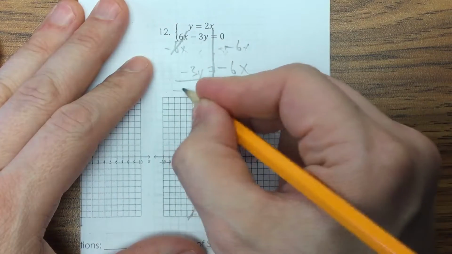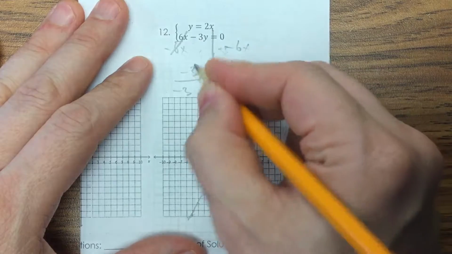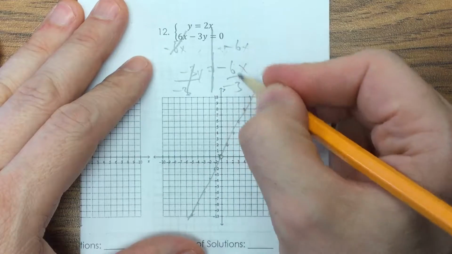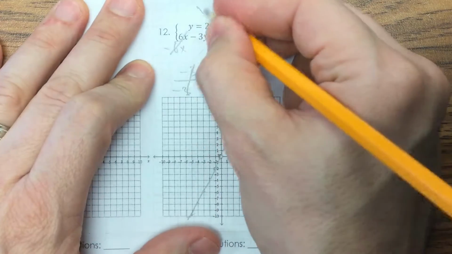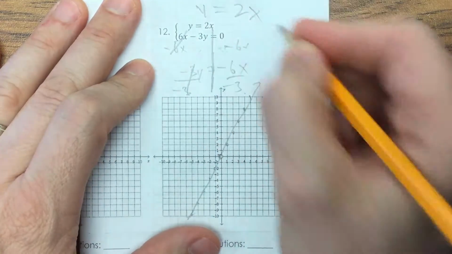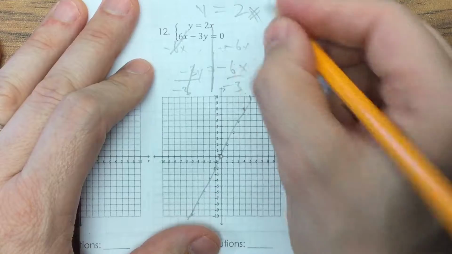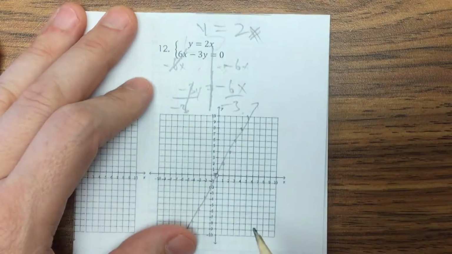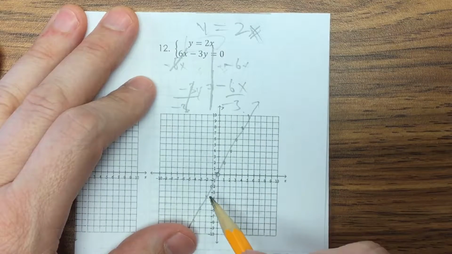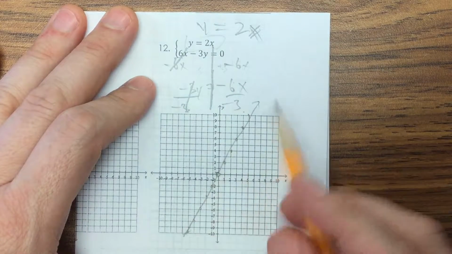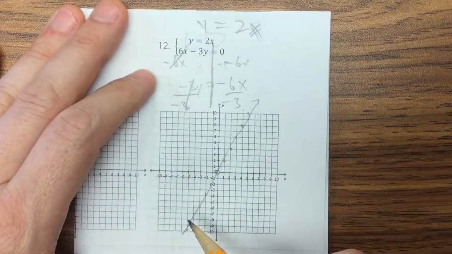Divide by -3, and the reason I am solving for y is I want to show you this. -6 divided by -3 is +2. So my equation is y equals 2x. It's the same thing I already had. Okay, the exact same equation. It's the same line. It's the same graph. I don't have to graph another line.